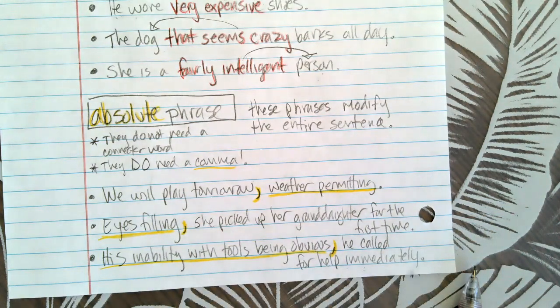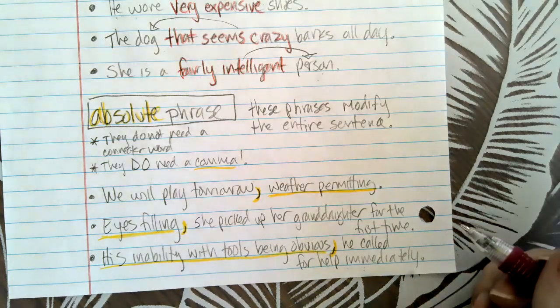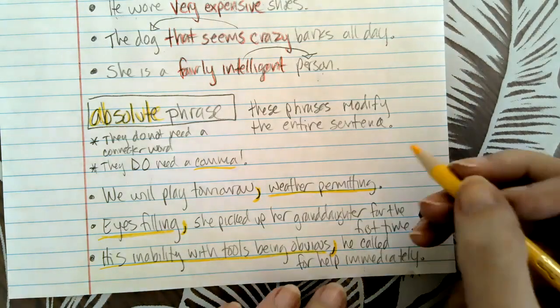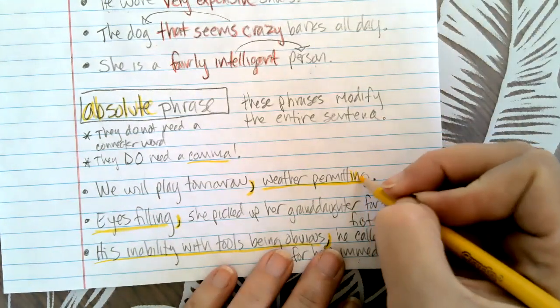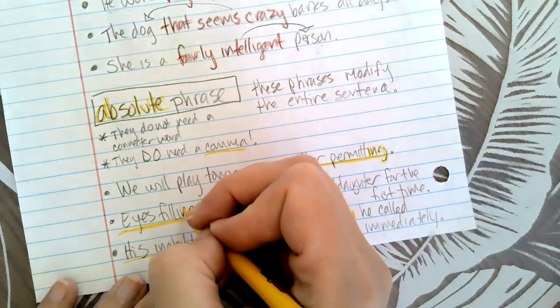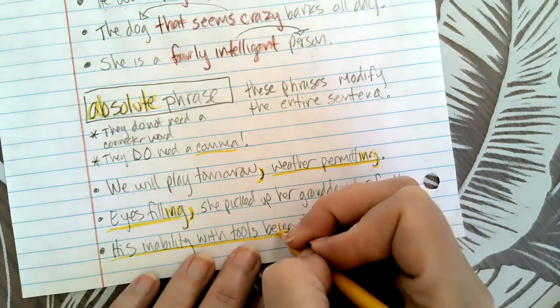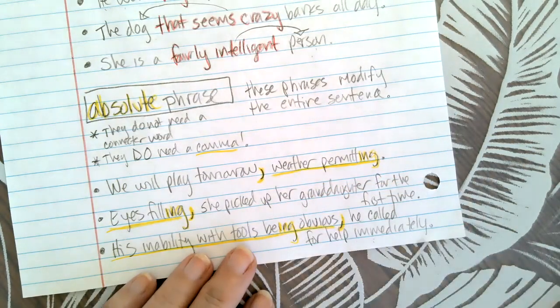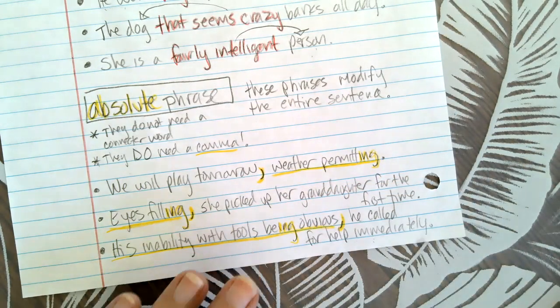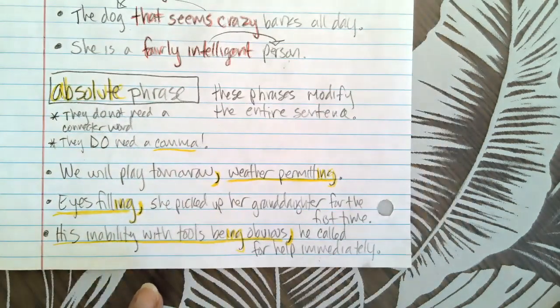One thing to note, and I'm not 100% solid on this, but one thing that I have noticed is that in these absolute phrases, we're going to have a word ending in ing. You guys see that? Kind of interesting, isn't it? So let's look for that too when we look at some additional examples on iExcel.